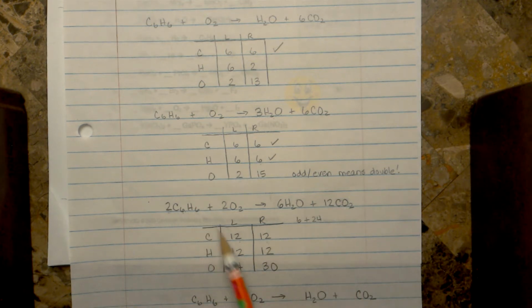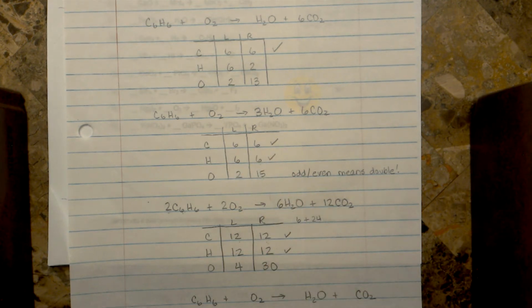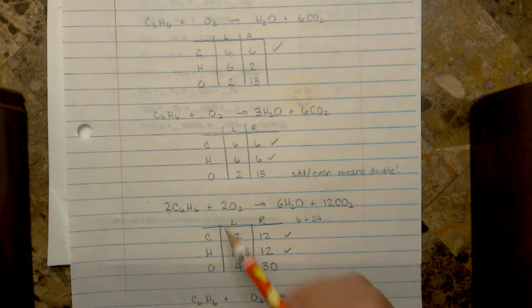Hydrogens on the left are 12. Hydrogens on the right are 12. So by doubling it, I shouldn't have messed up anything that I had already fixed because I just simply doubled it. So even though the numbers are different, at least they're equal to each other. And so then now I have 4 oxygens on the left, but that can easily be fixed by changing this number, so that's not really an issue.